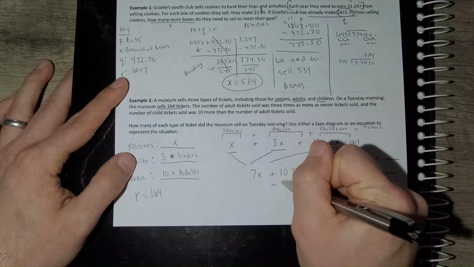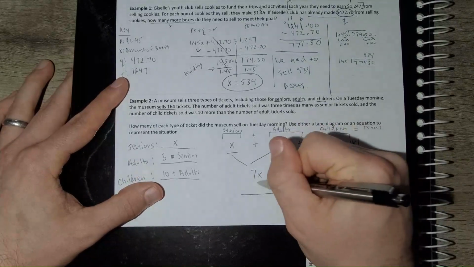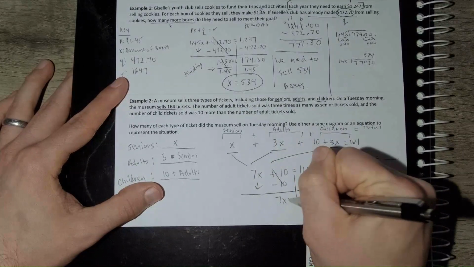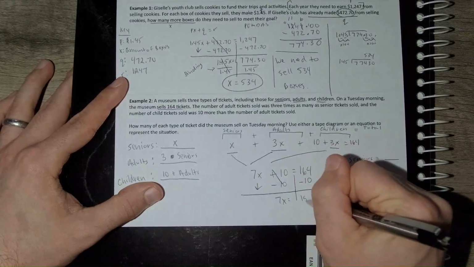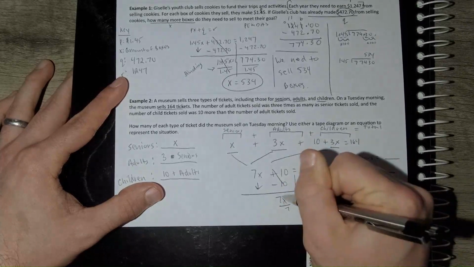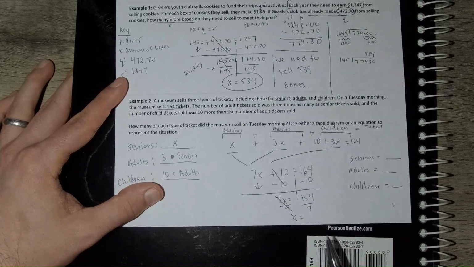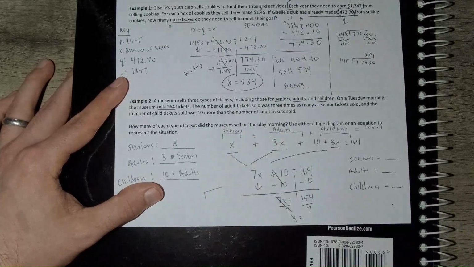So again, I subtract 10 from both sides. We already learned about reverse PEMDAS. Carry down the 7x. 7x is equal to 154. Divide both sides by 7. I'm left with x is equal to 154 divided by 7. So maybe I do that on the side real quick.